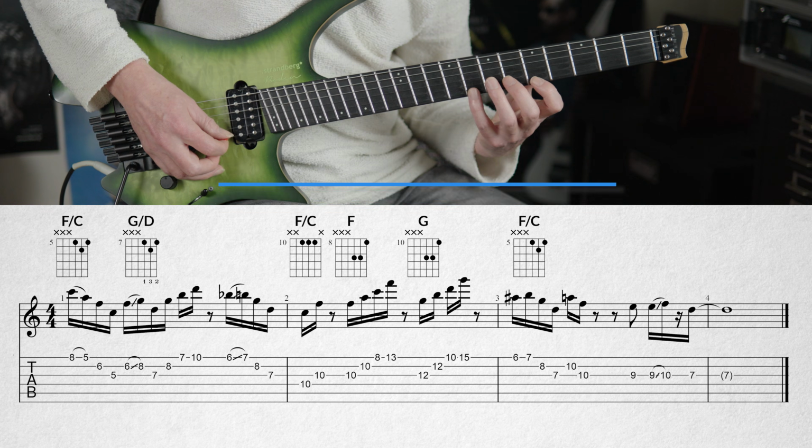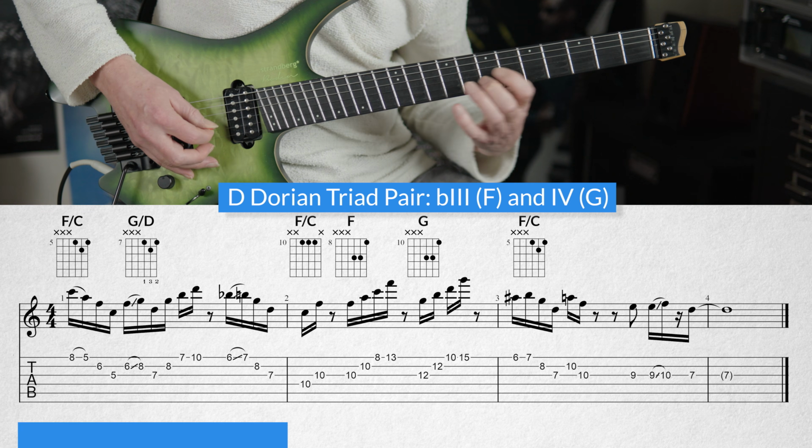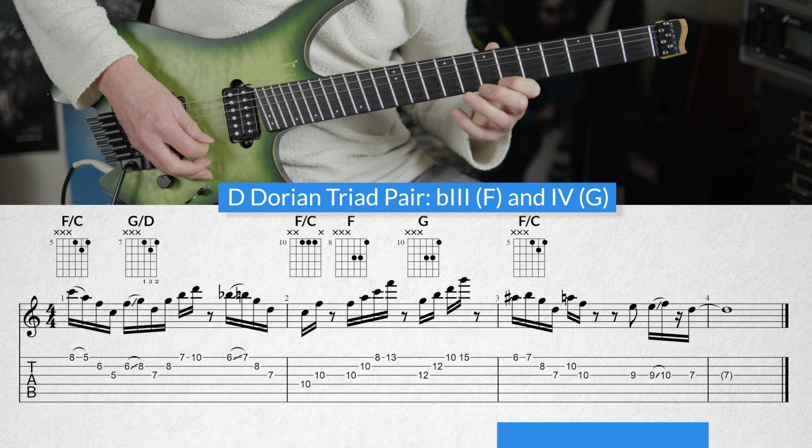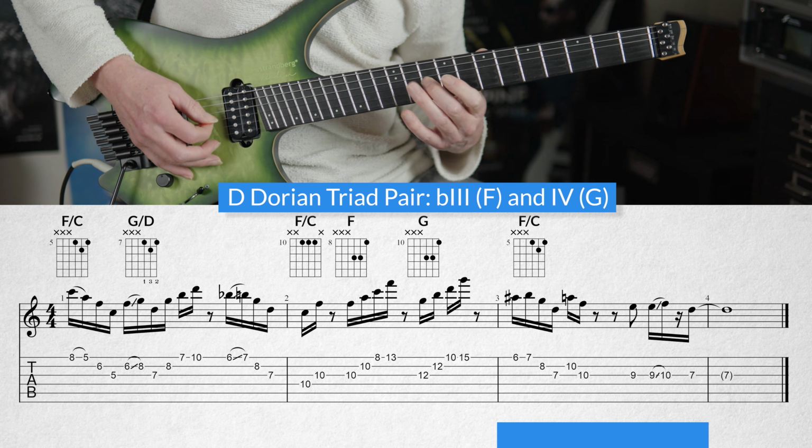Here's an example. So in short, we can use triad pairs to improvise and evoke a certain feeling over a certain chord.